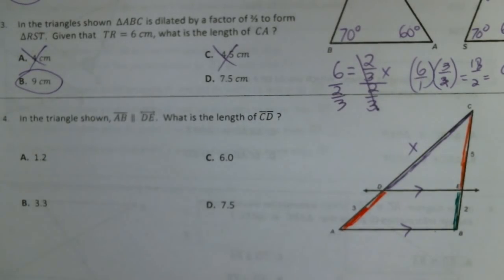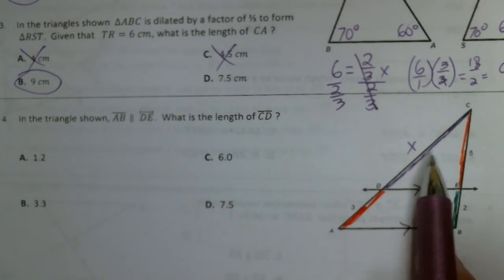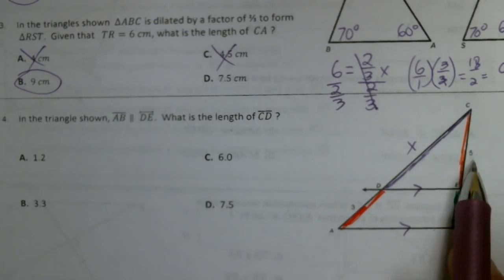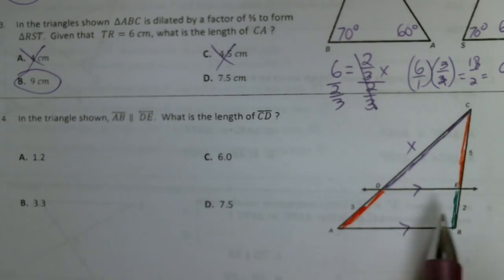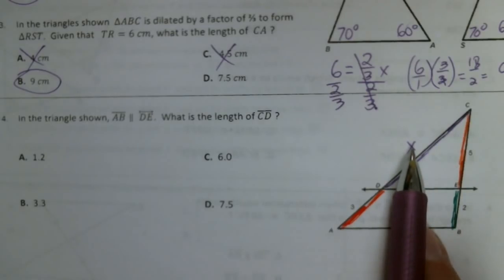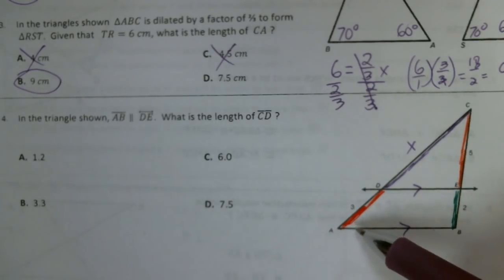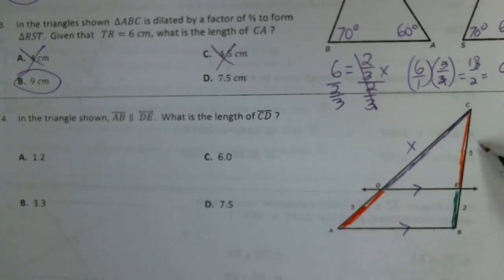If you remember the way I taught you guys, it doesn't matter the path that you take with similarity. You just have to be consistent with your path. There are multiple ways to set up this proportion. I can go from left to right, purple over orange would have to be equal to red over green. I can go right to left: orange over purple has to be the same as green over red. I can do it top to bottom: orange over green will be the same as purple over red. I can go bottom to top: red over purple equals green over orange.